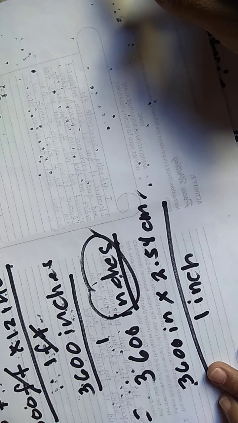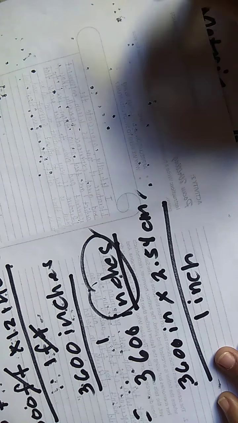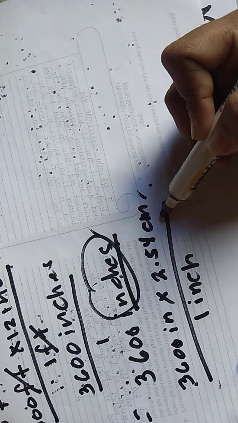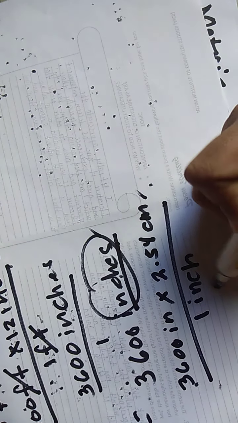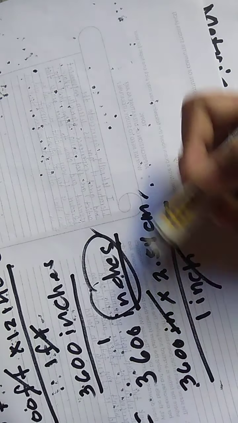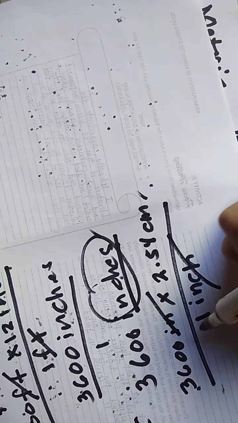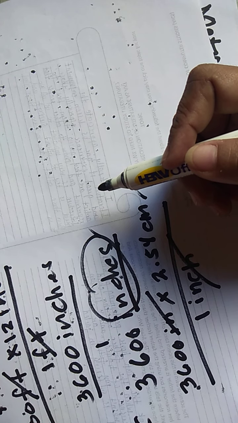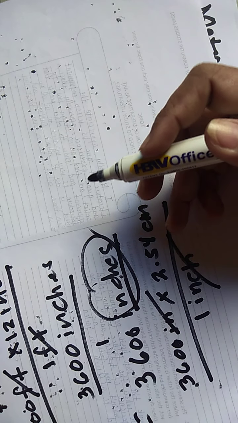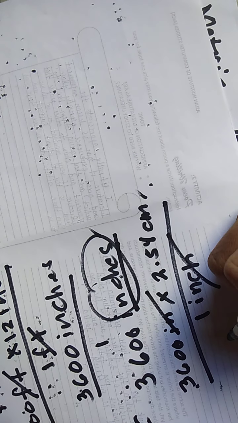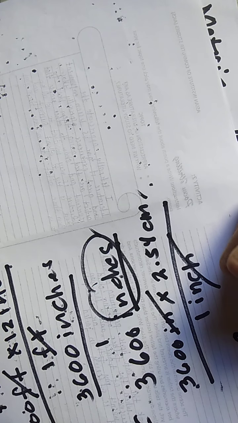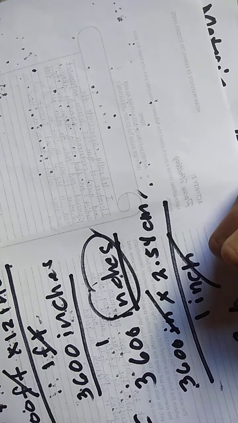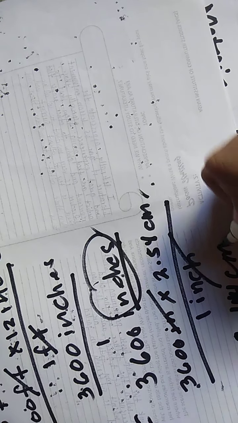Okay? So, 3,600 inch times 2.54 centimeter divided by 1 inch, cancel. So, pwede mo naman siyang idiretso para hindi na masyadong mahaba. Ano po? Just to simplify the answer, that will be 9,144 centimeter.